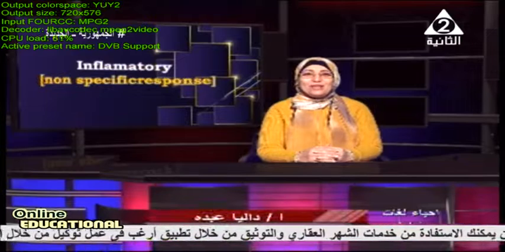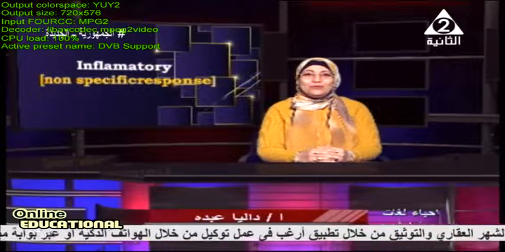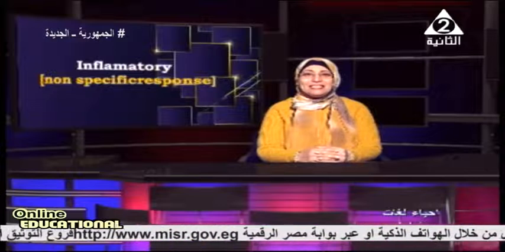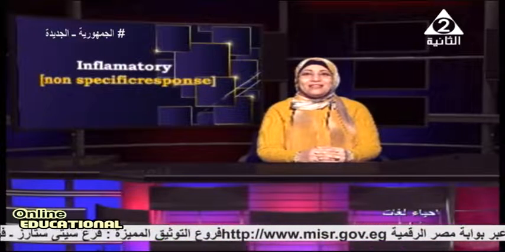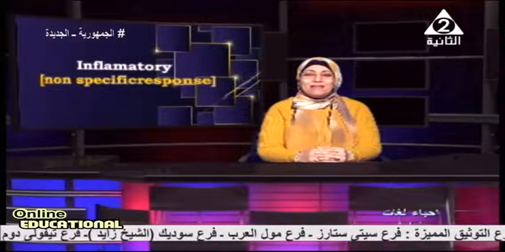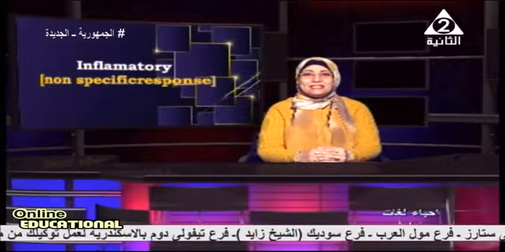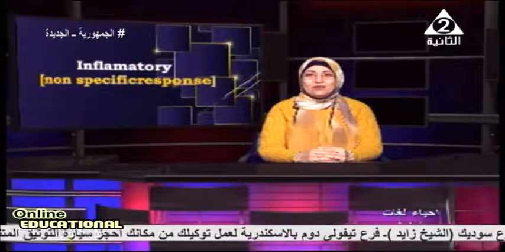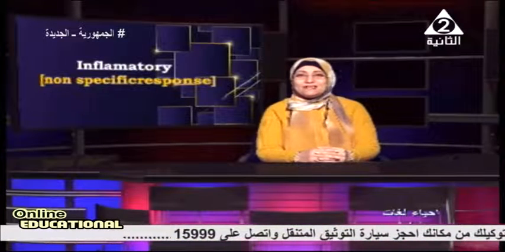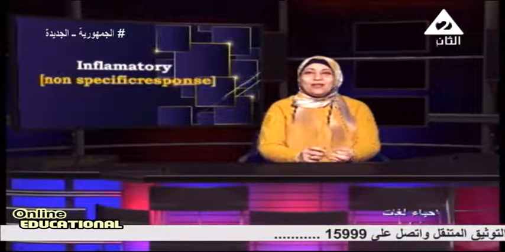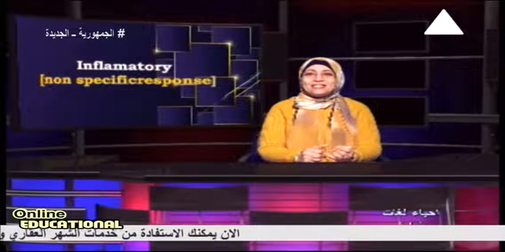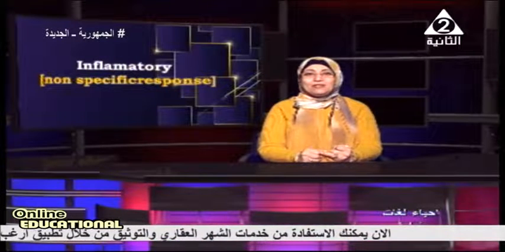Today we are going to continue with immunity. What is meant by immunity? Immunity is a system found in the plant and the human. Immunity keeps the living organism safe from many diseases. We describe the immunity for the plant. Immunity in the plant can be classified into two types: the first is structural immunity, and the second is biochemical immunity.